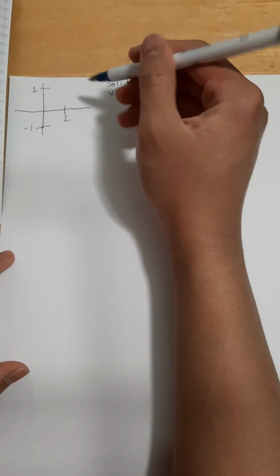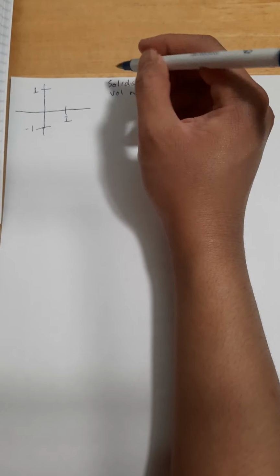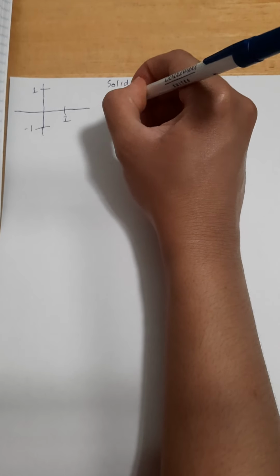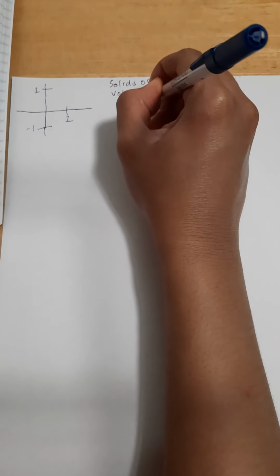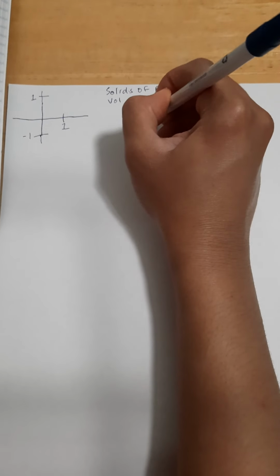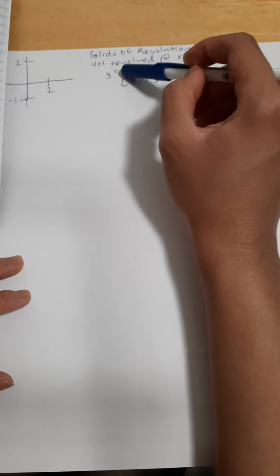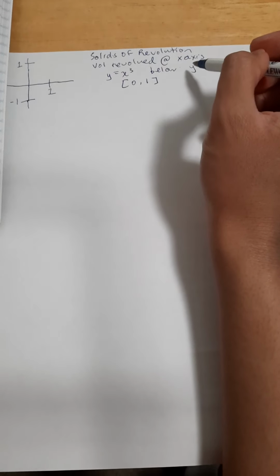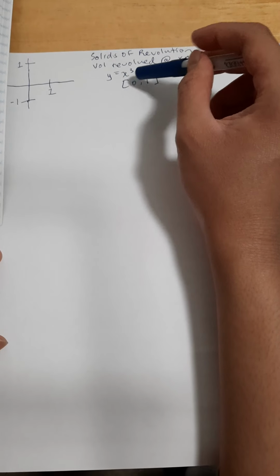This solid, this region, is the part above the function y equals x cubed, below the line y equals 1, and within the bounds of 0 to 1. Basically they're asking for the volume of the solid of revolution formed by revolving around the x-axis everything above the curve y equals x cubed, below the line y equals 1, and in the bounds of 0 to 1.